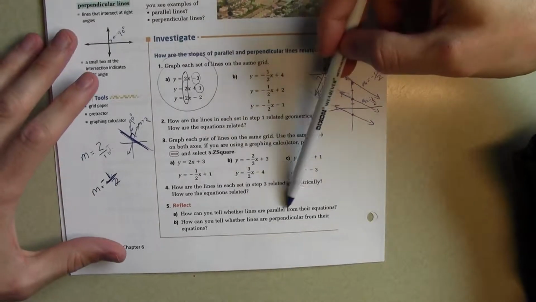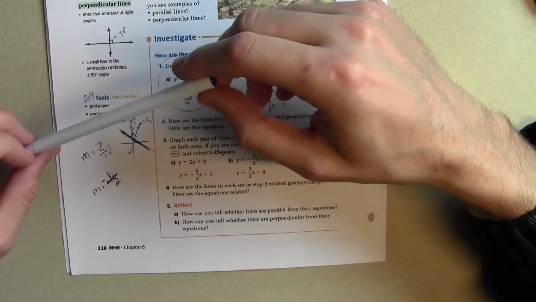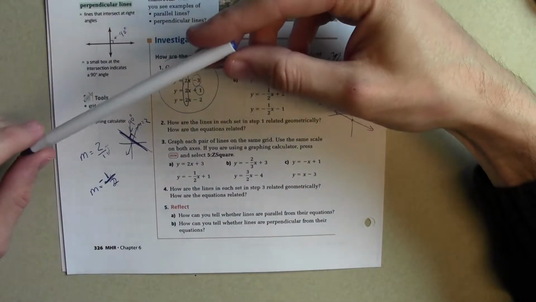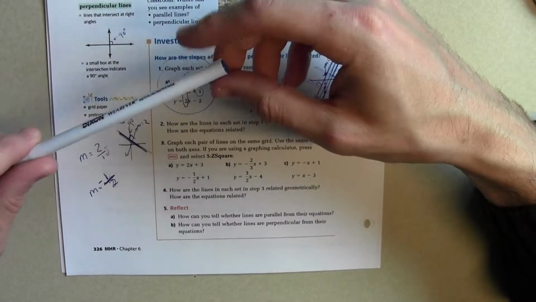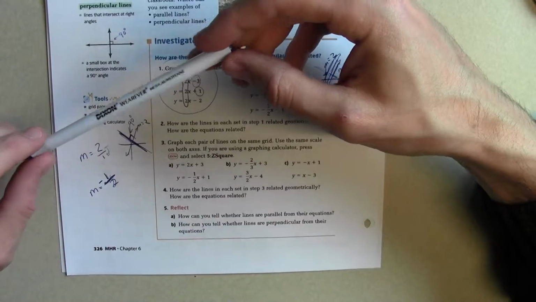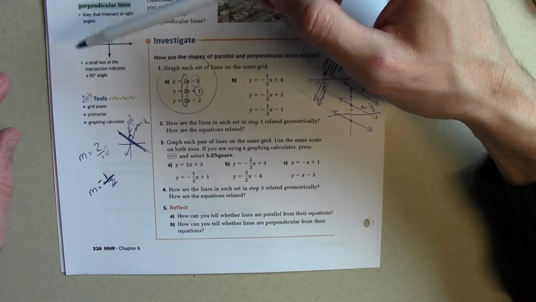How can you tell whether lines are parallel from their equations? How can you tell? Max? When they don't cross. Like when they, no, from their equations, not the graph. Oh, when their slope is the same and the first difference. Perfect. Yes. Minus if it's different. When their slope is the same, when the m value is the same, yes.